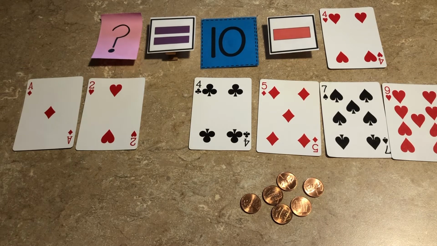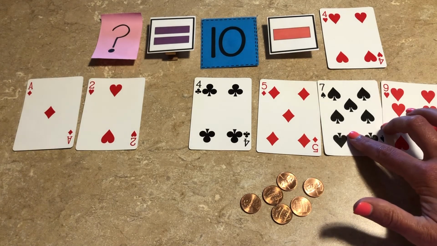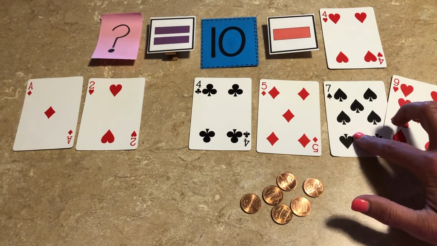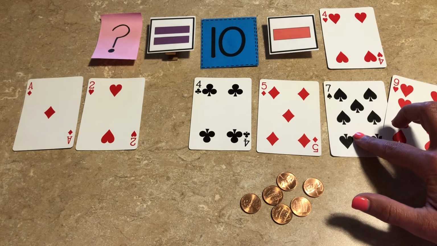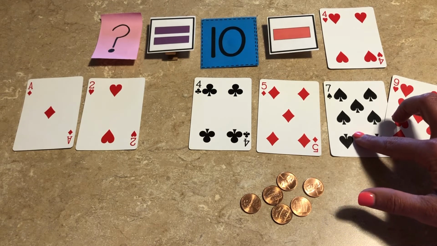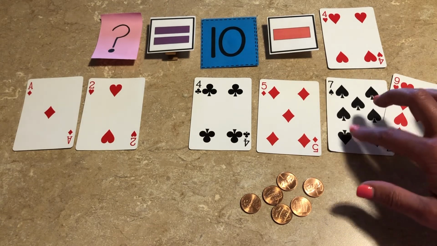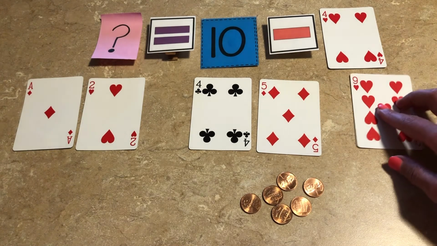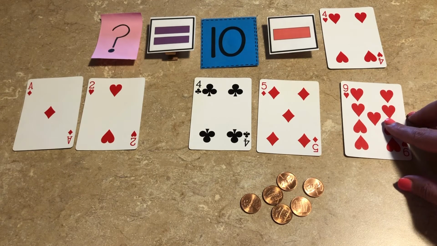So right away, my brain thought, okay, well, 7 and 9, anything added to 7 is going to be larger than 7, and 6 is less than 7. So that number cannot be one of my 4. And then I thought the same thing about 9, right?